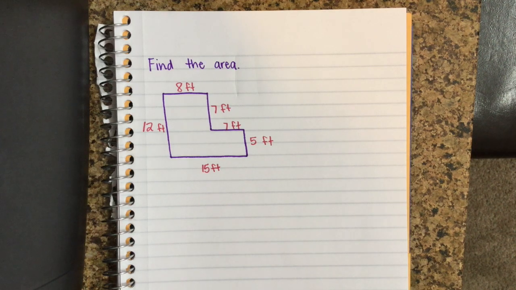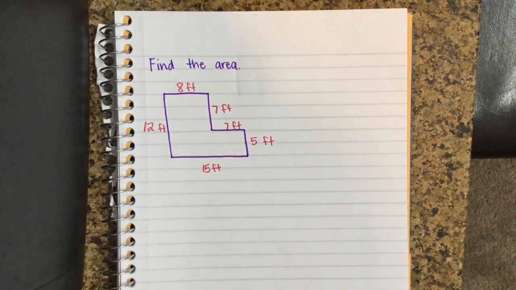Hi everyone, today we are going to be working on finding the area of irregular polygons, so that's finding the inside part of what is enclosed by the walls. If we were to find the perimeter, we just add all of them up. But the first and easiest thing to do when solving these problems is to see if you can break it down into two different shapes.